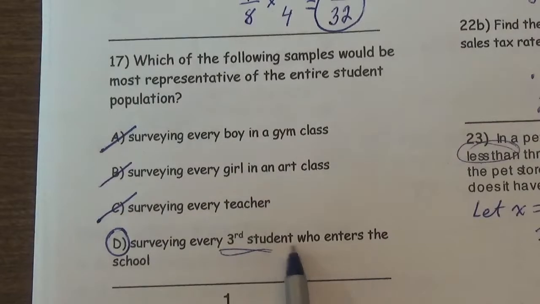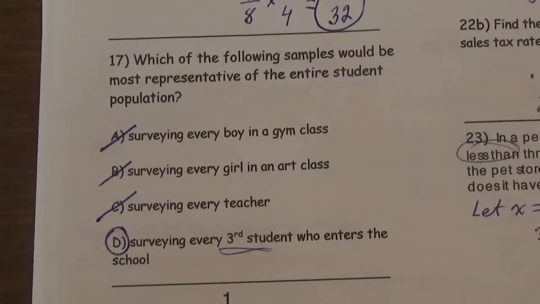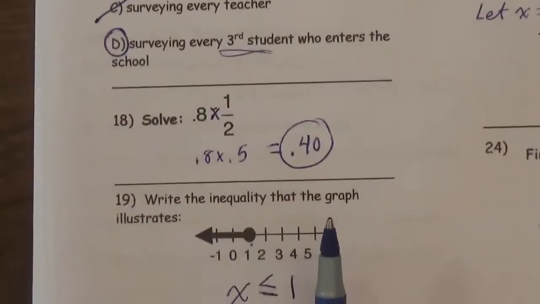Surveying every third student who enters the school. Do you remember what kind of sample that is? When you do every third student, that's called a systematic random sample. That's what we were doing right before school closed.